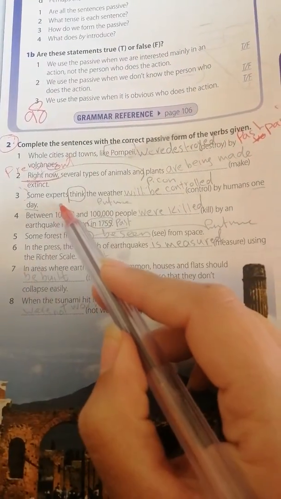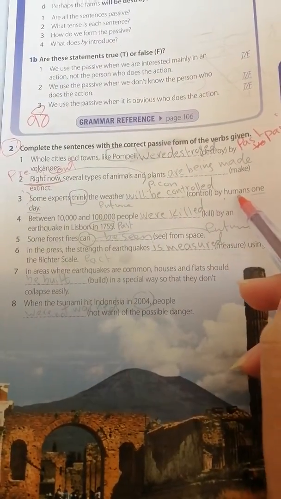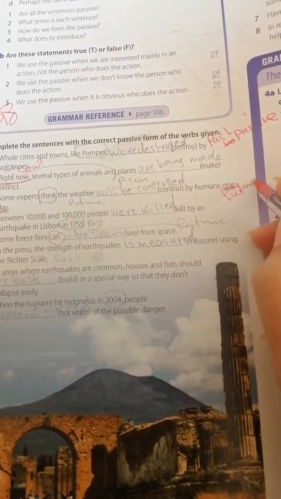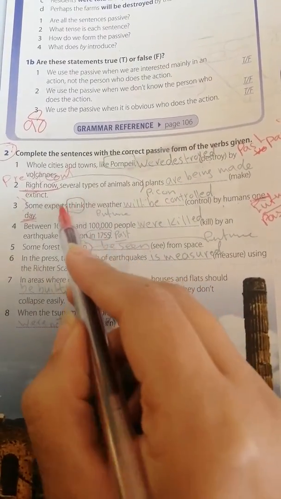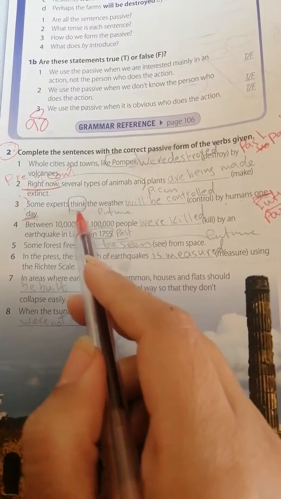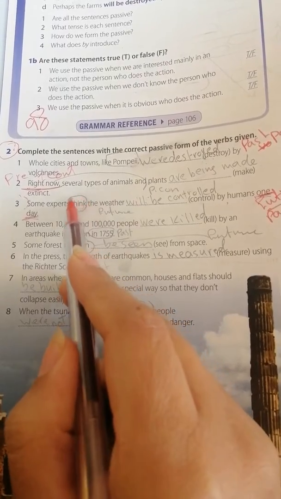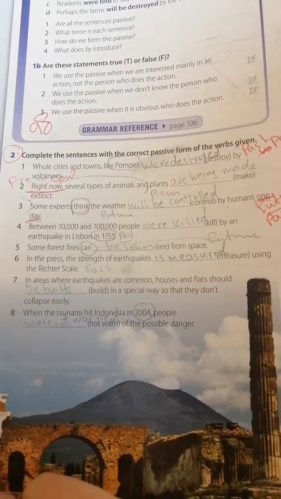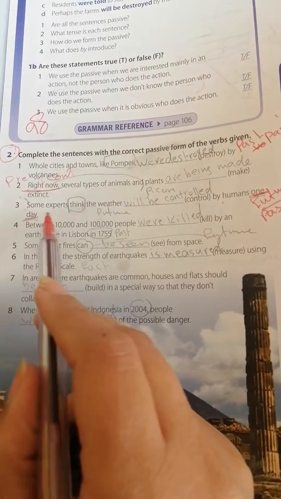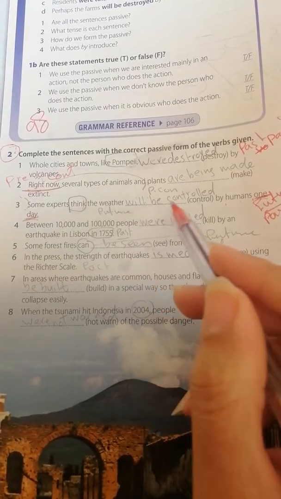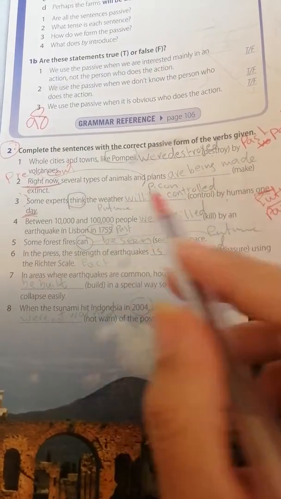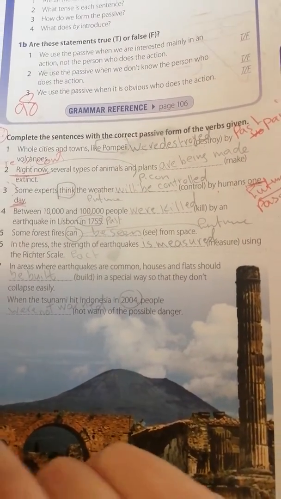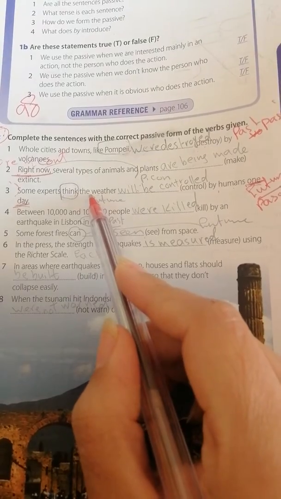Number 3. Some experts think the weather by humans one day. One day is what? A future keyword for passive. Okay, this is a future passive. And you remember when we discussed future together, we said we may have verbs like think or perhaps or maybe or sure in order to use the future, right? So some experts think the weather will be controlled by humans one day. This is future. I have one day and I have think. Therefore what is the rule of future? Weather, which is the object, plus will plus be plus verb 3: will be controlled.